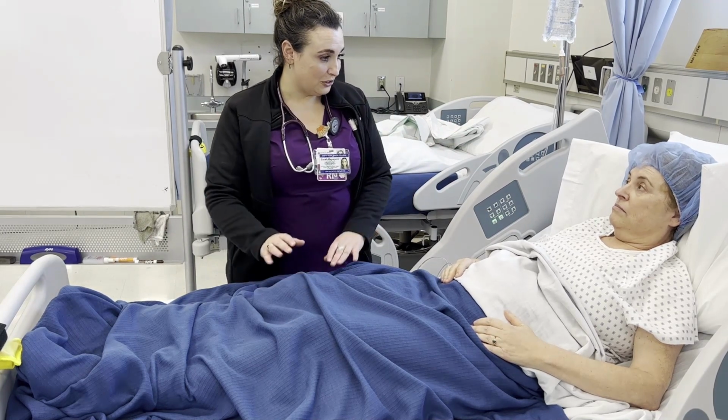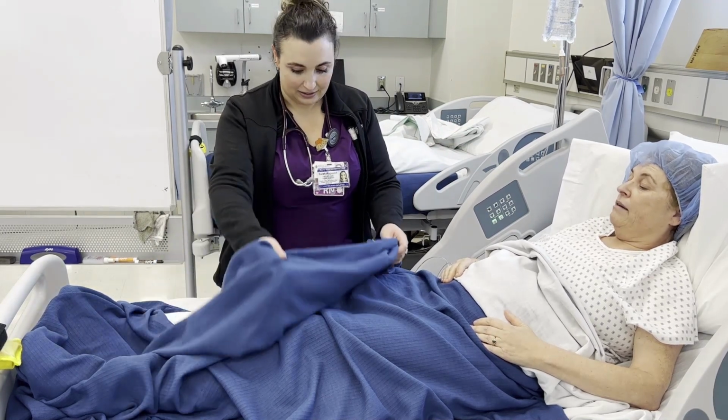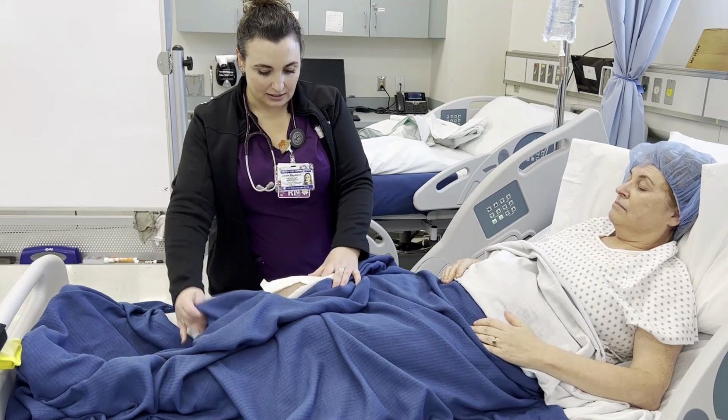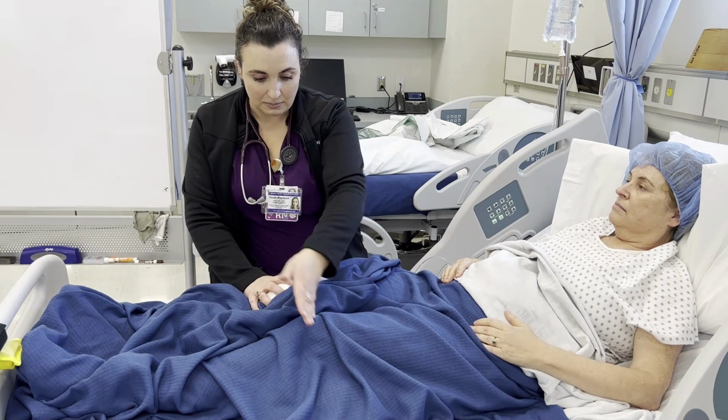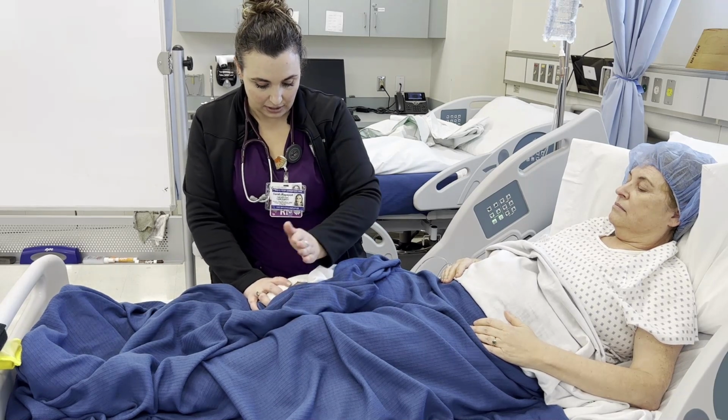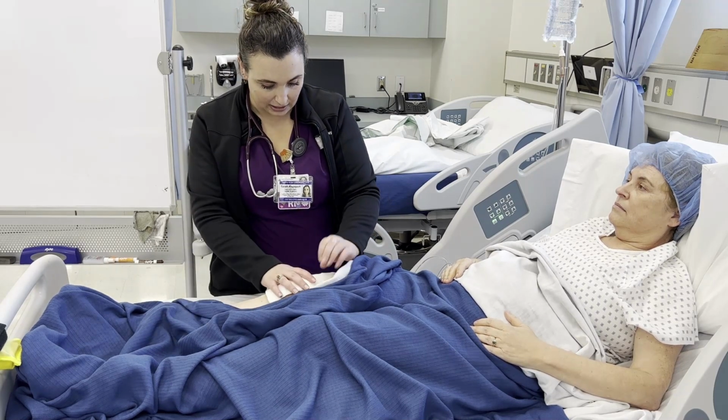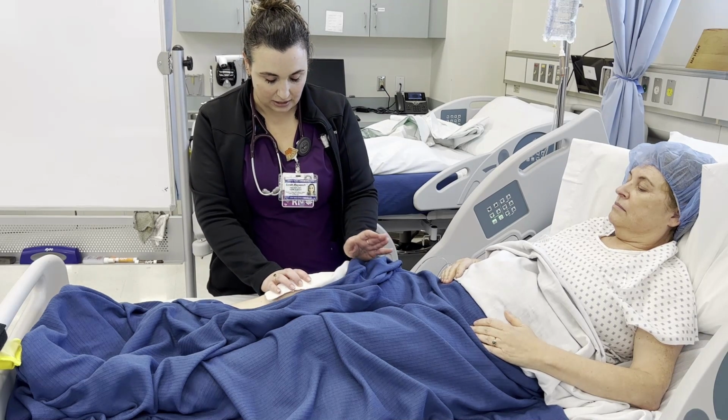You had knee surgery, so I'm just going to check the dressing real quick. I'm looking at this, and I see that it is dry and intact. I can compare symmetry between these knees and her legs, and make sure there's no swelling or redness happening, no sign of infection.